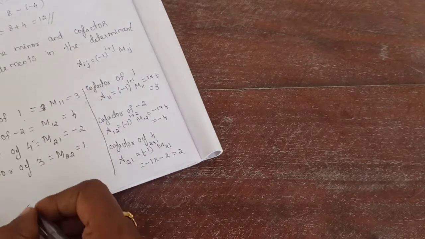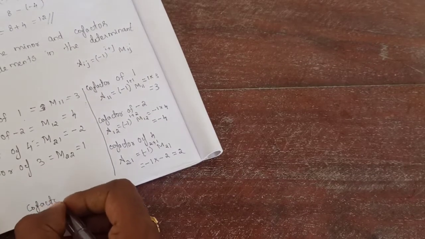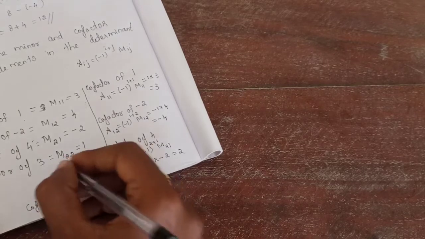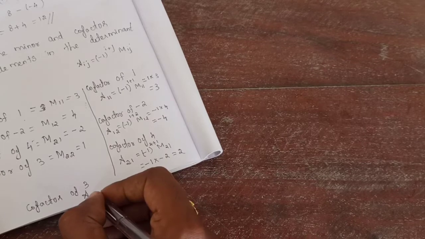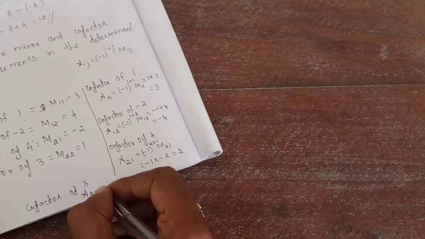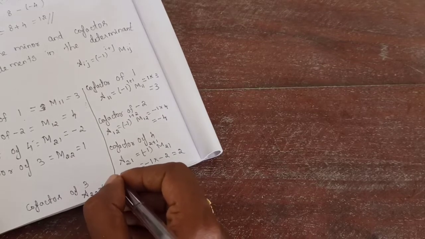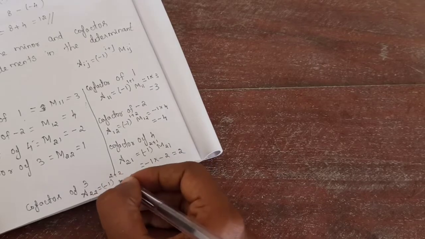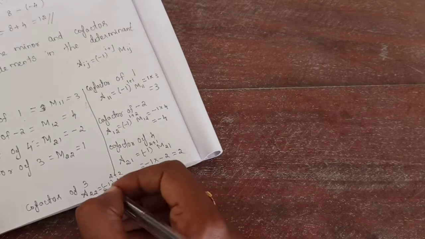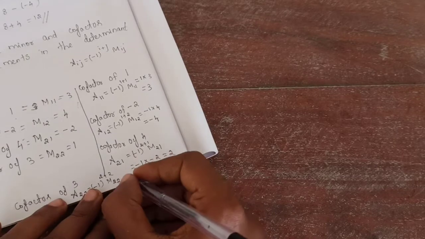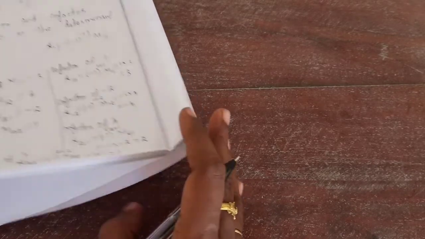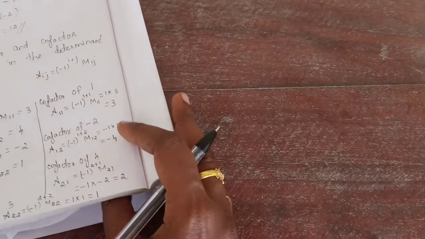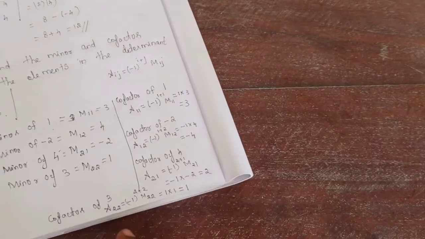Then one more, the cofactor of 3, that is a22 equal to minus 1 the whole power 2 plus 2 into m22. So how much will you get? Minus 1 the whole power 4 is 1, is it right? 1 into 1 equal to 1. Understand? Understand all of you? So now you got all the minors and cofactors.